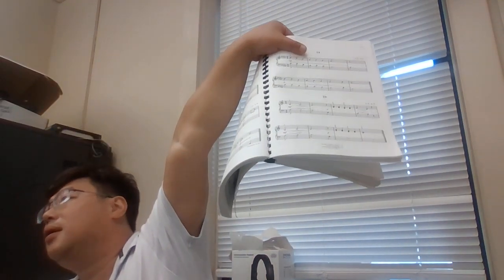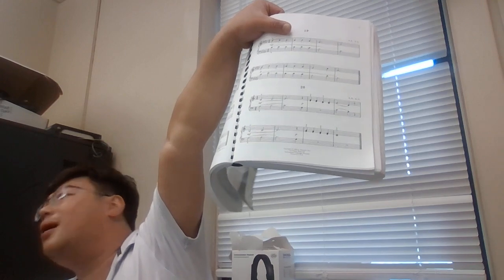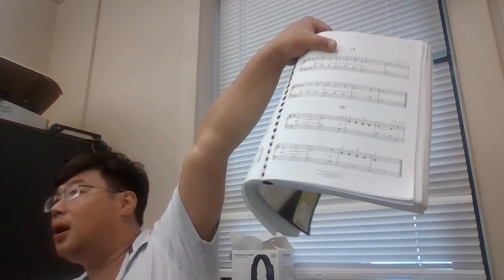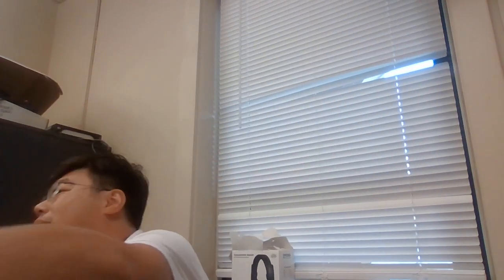This one basically goes like this. What do you think of this piece? Yes, very simple. Okay, what else? You want to describe this piece? How is this piece written? Harmonies are very basic. It's like easy. Yes, it's supposed to be easy.